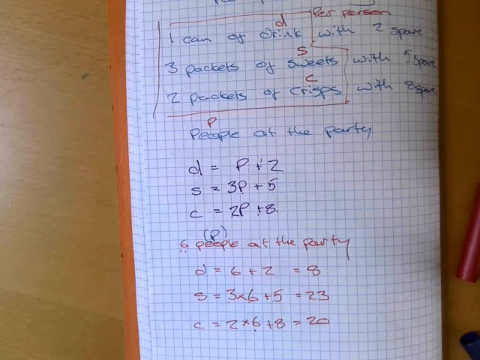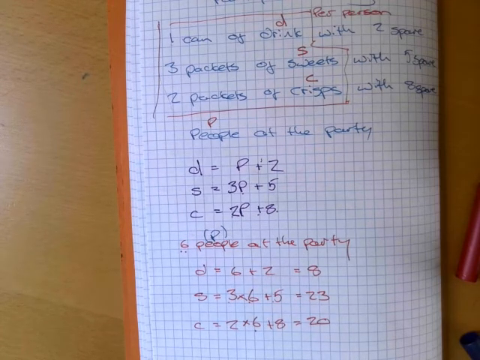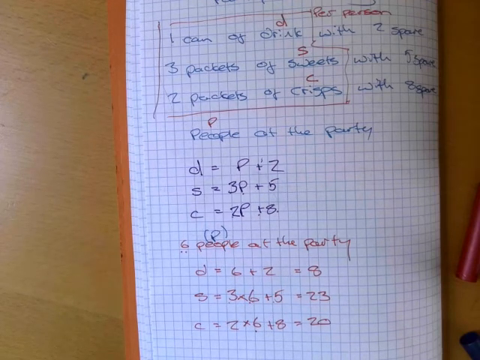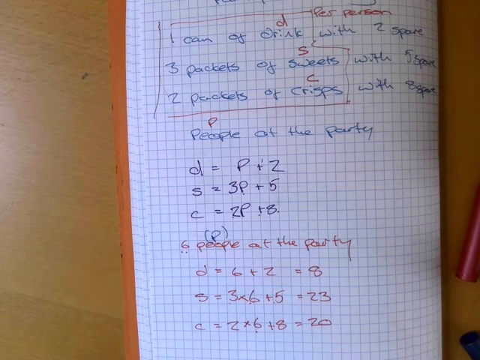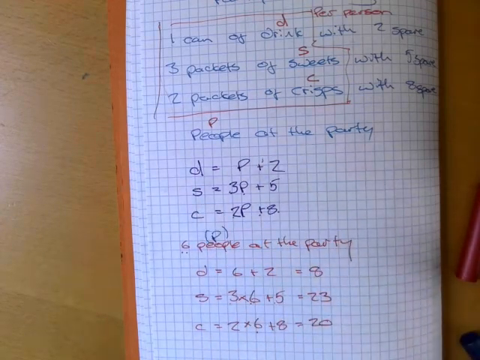So we can either use a formula if we're given one by doing substitution, as we were doing last lesson, or if we need to, we can try and create our own formulas for a situation by using letters to represent the various different things that we need to calculate and creating a formula in the same way as I did up here.